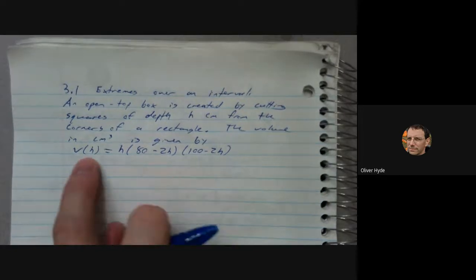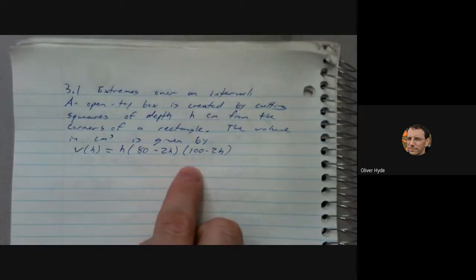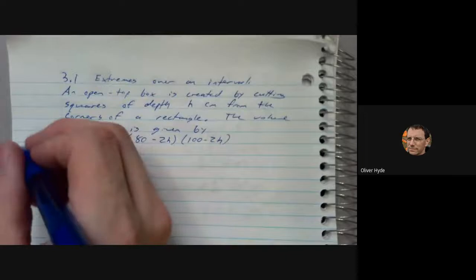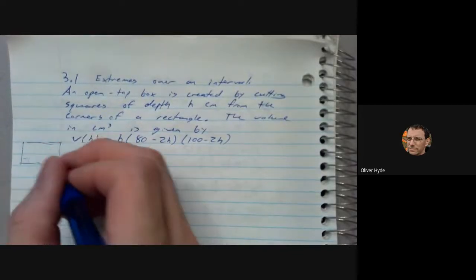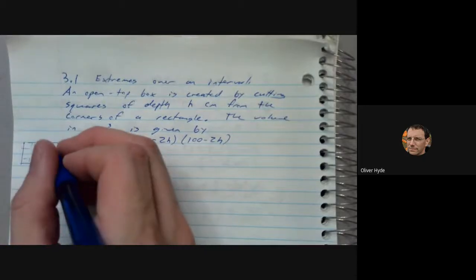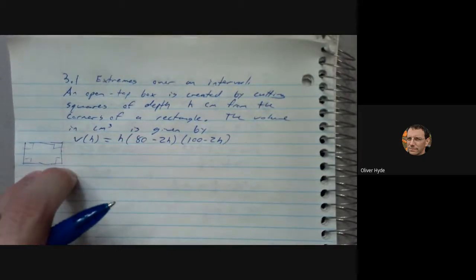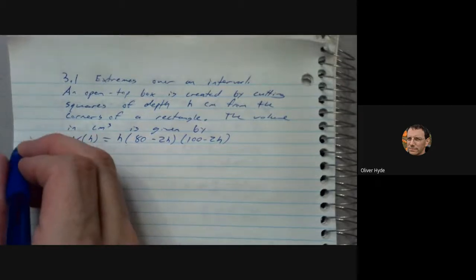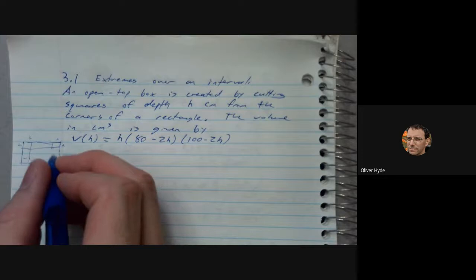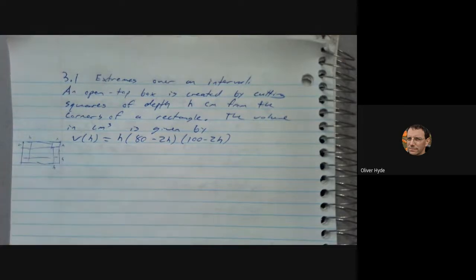So I don't want to do a full optimization problem. I just want to revisit what's hopefully a familiar advanced functions situation with you, and then we'll illustrate why we would want to use the extreme values over an interval algorithm. So I hope you've seen the construction of open top boxes before. We'll go through a full example like this in class when we start optimization. If you have a rectangular sheet of material and you cut congruent squares from the corners, you're then left with a net that you can fold up to create an open top box.